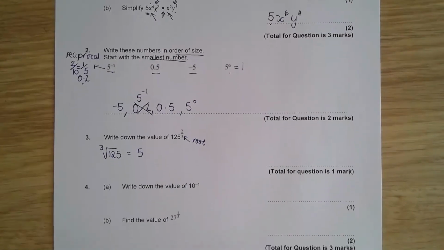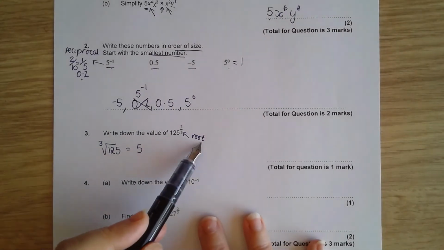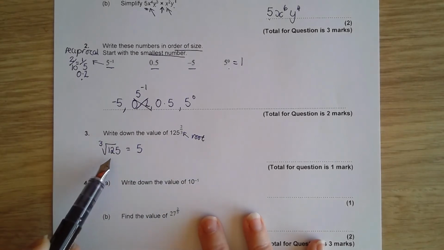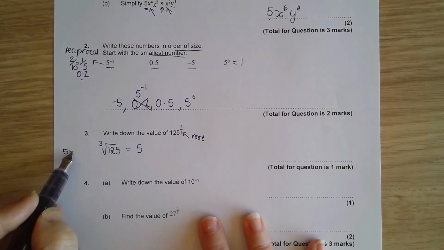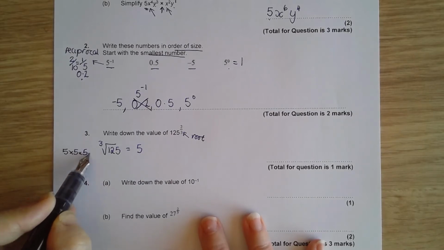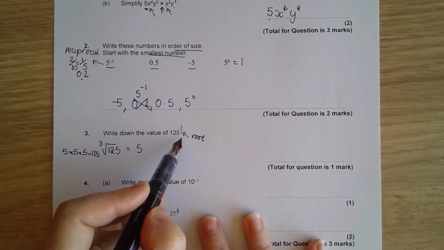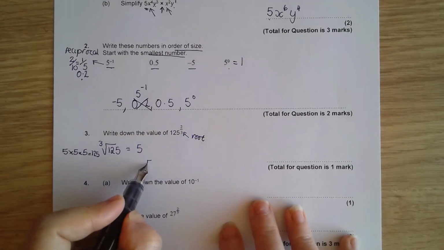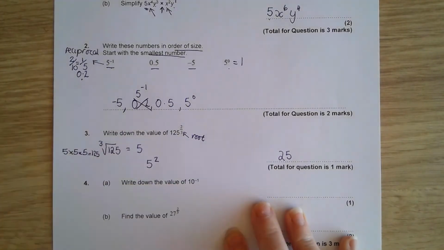Question number 3. Now, when you've got a fractional power, the denominator is the root. It's a 3, so it's the cube root. And the cube root of 125 is 5, because 5 times 5 times 5 equals 125. I've dealt with the denominator. Now I need to deal with the numerator. So it's 5 to the power of 2, which is 25.